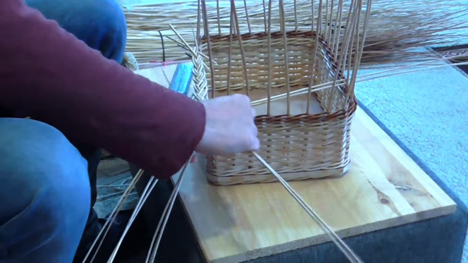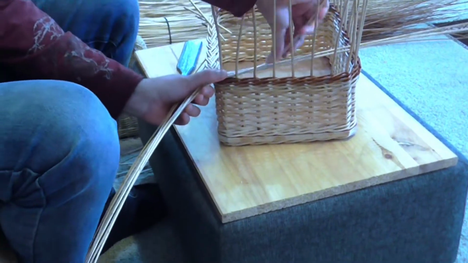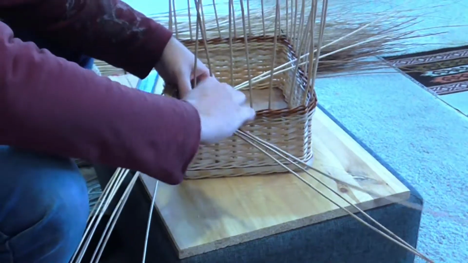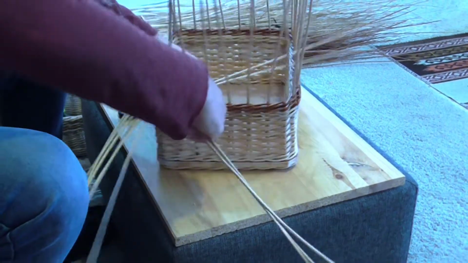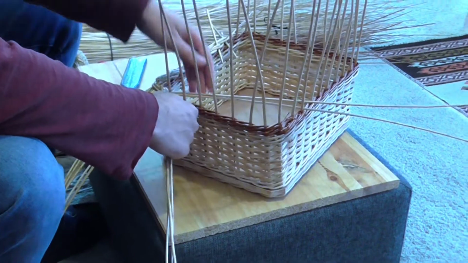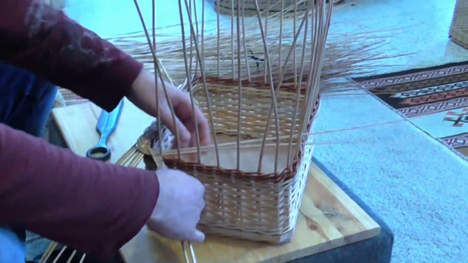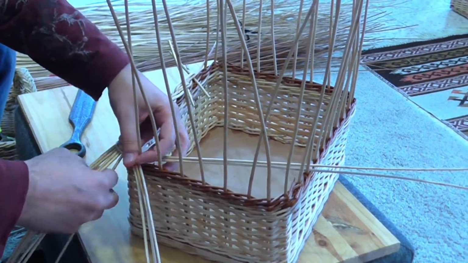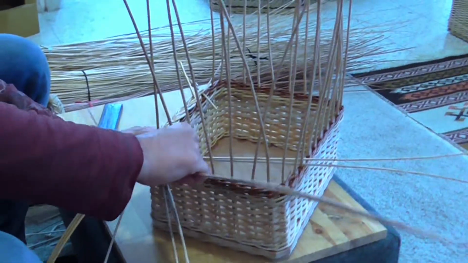So this is just making a regular plate border, not making any change from just any regular basket. And this is what the corner looks like. Let's just finish the corner first and then see what it looks like.